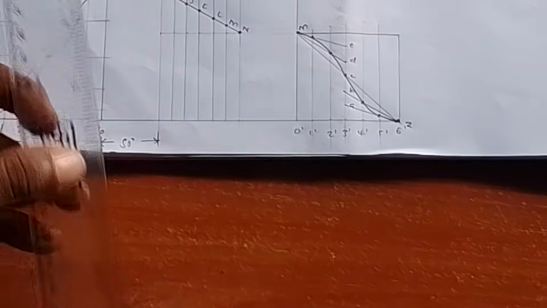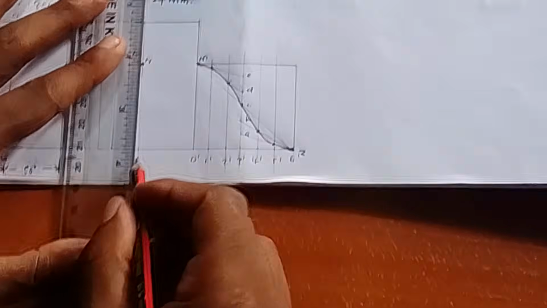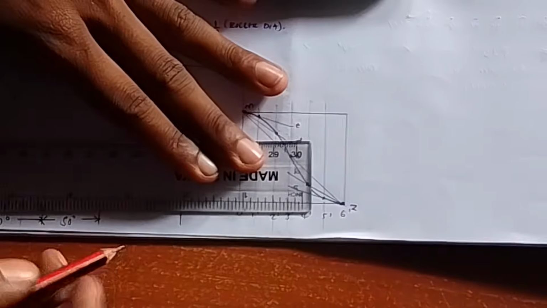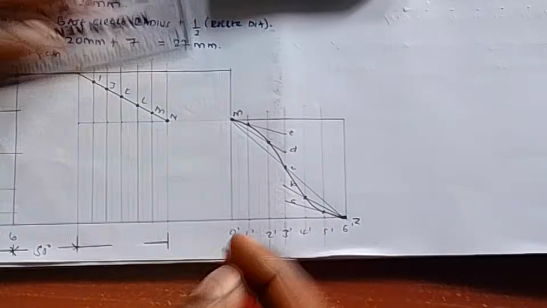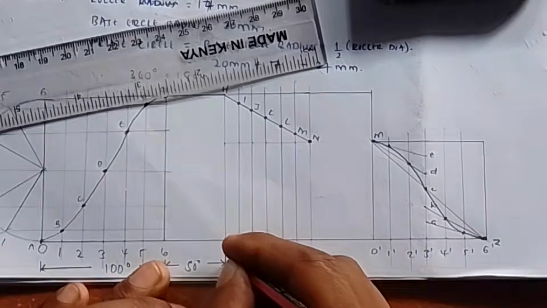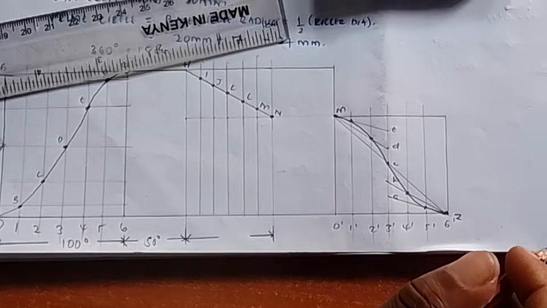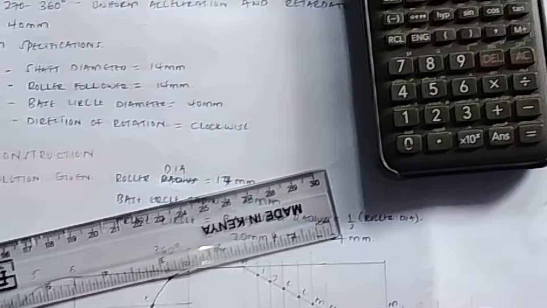Then there is another fall from this point to this point under uniform velocity. You can see very well. How much was the degrees under uniform velocity? It was 70 degrees.